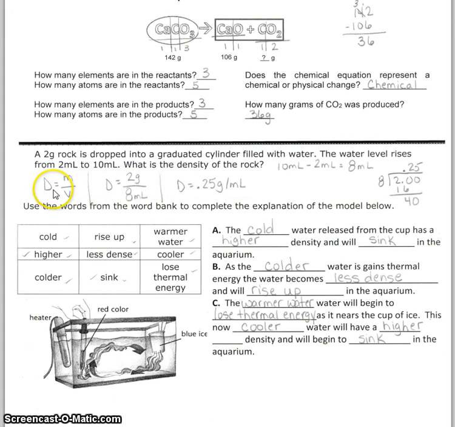Well, density equals mass divided by volume. The mass of the rock is 2 grams, it tells me right here. And the volume of the rock, well, I have 2 different volumes here. I have the 2 milliliters and the 10 milliliters. So which one do I use?